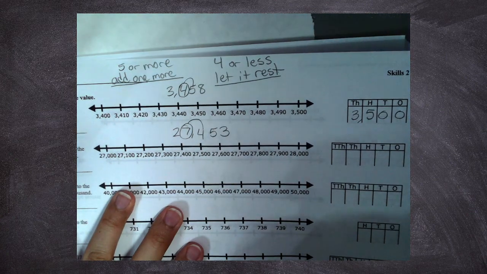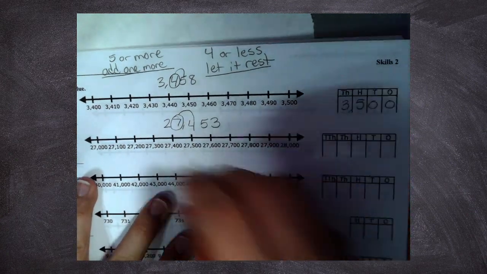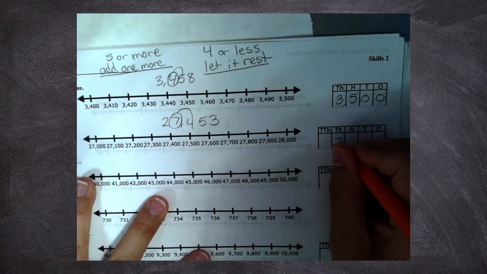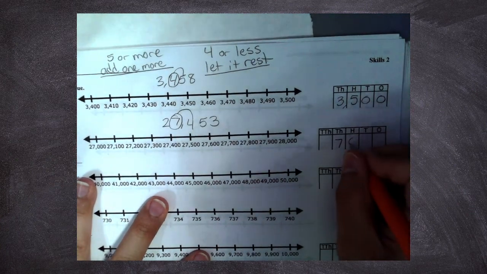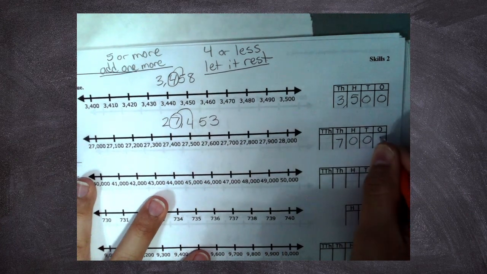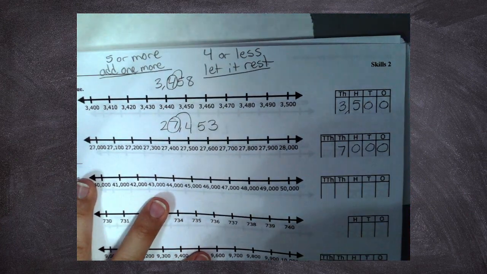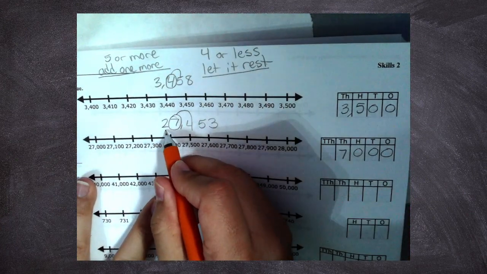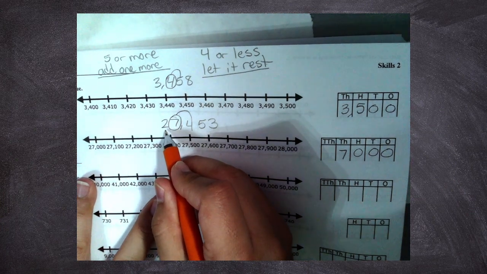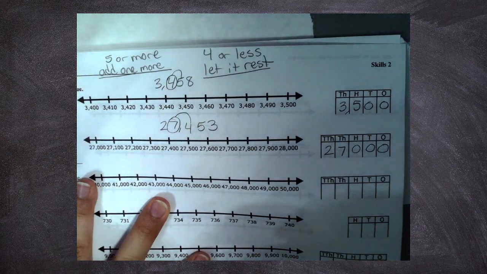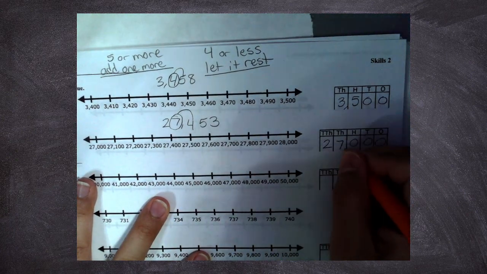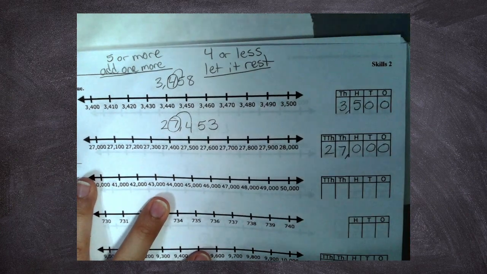I'm not going to mess with it. That means it was a 7. It's going to stay a 7. All the smaller place values are going to be zeros. And my 10,000 place, since I didn't touch it, nothing happened to it, is going to be a 2. So when I round that number, I get 27,000.